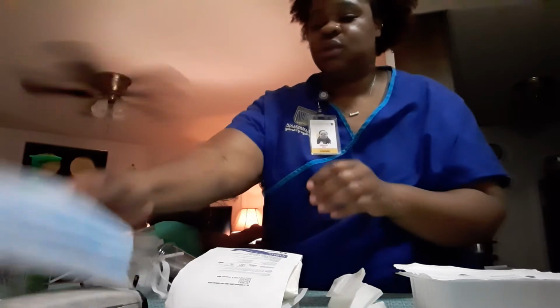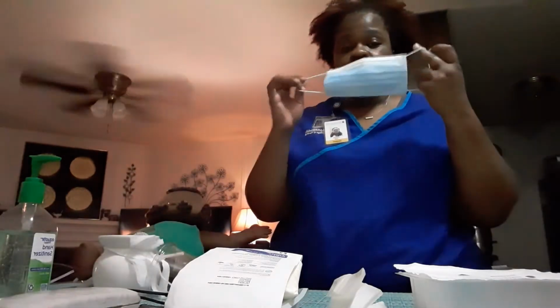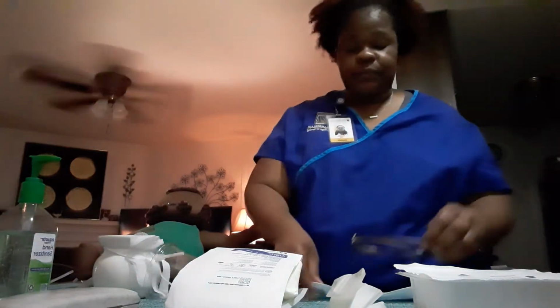Next, I'm going to perform hand hygiene. I am going to put on my mask. Will show that I'm putting this on, but I'm not actually going to put this on. But I will have this on the entire time. And I also would have protective eyewear on the entire time while performing this. But I'm going to leave that off for now, but I would have that on. Next, I'm going to open up all my supplies.